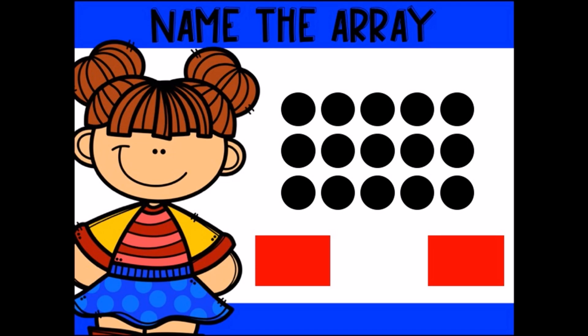Name the array. There are two ways to write this array with a times symbol in between. You can do rows first and then columns, or columns first and then rows. Please write down the two answers that name this array. Let's check now and see if you got it right.